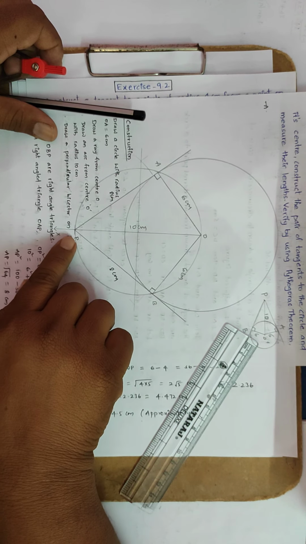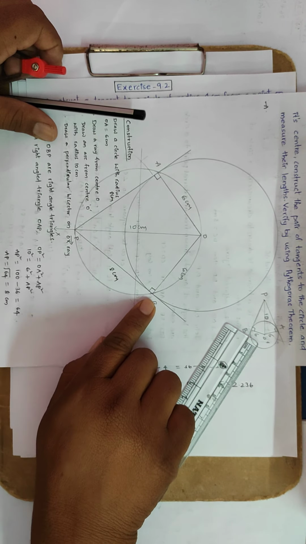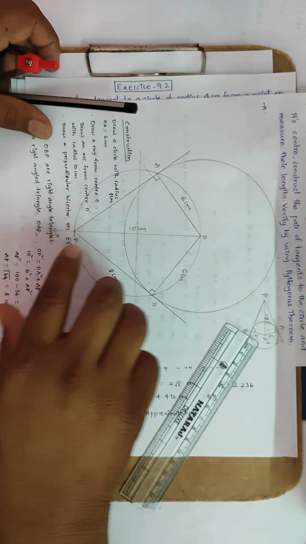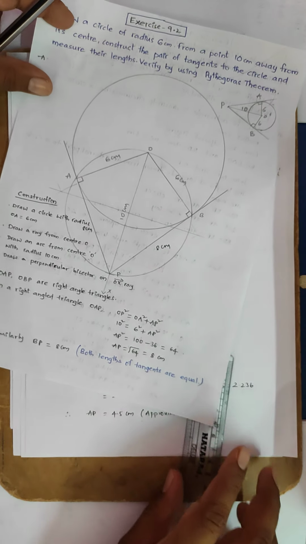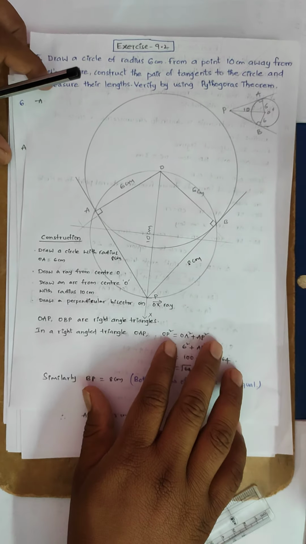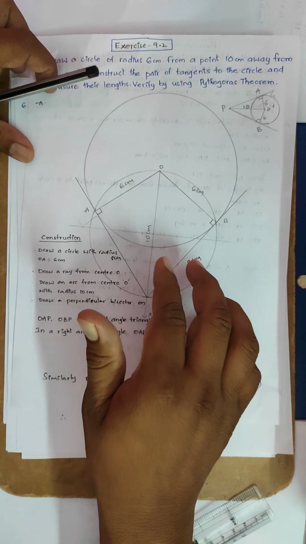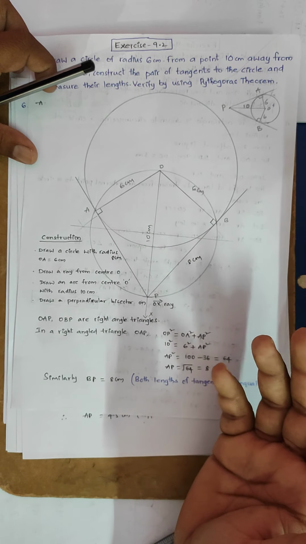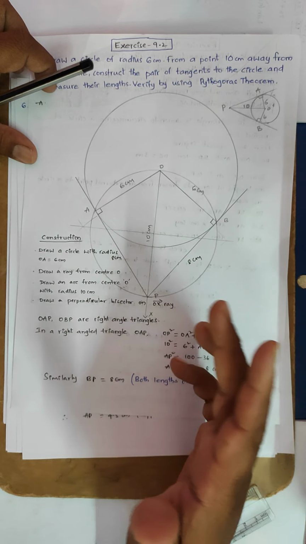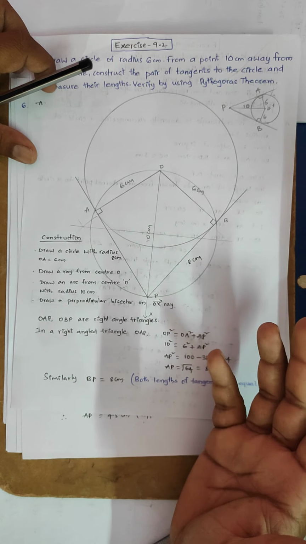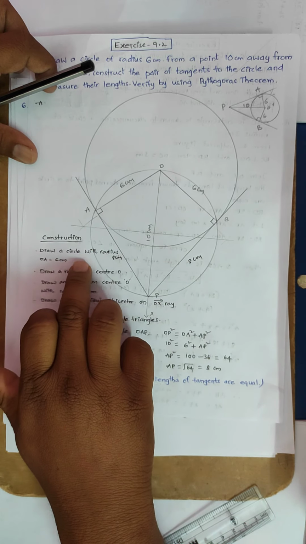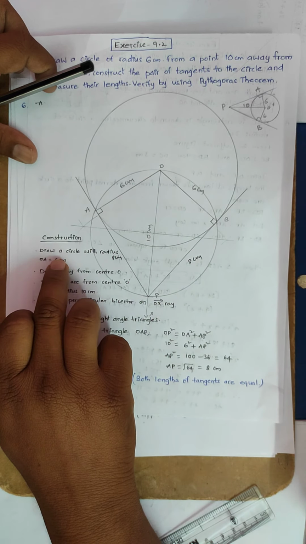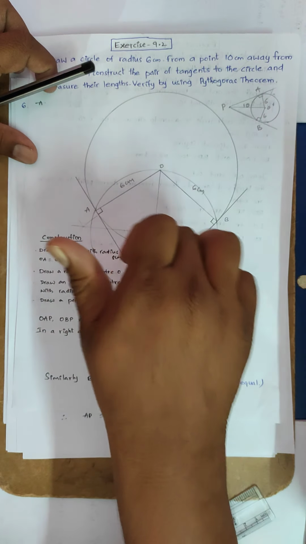Okay, now from the point P to B a tangent, from the point P to A another tangent. So finally we draw two tangents to the given circle. Now the construction. How did you construct the diagram? Write a few steps. I drew a circle with radius 6 centimeter. OA is equal to 6 centimeter. With the radius OA equal to 6 centimeter, I drew a circle.